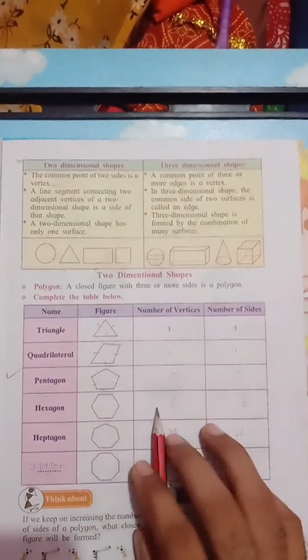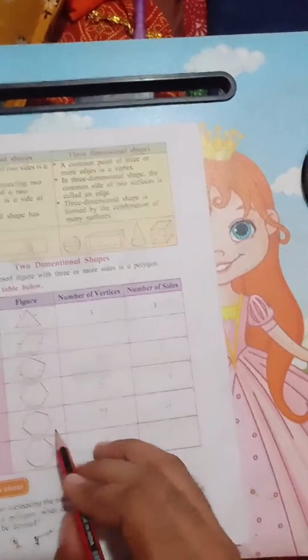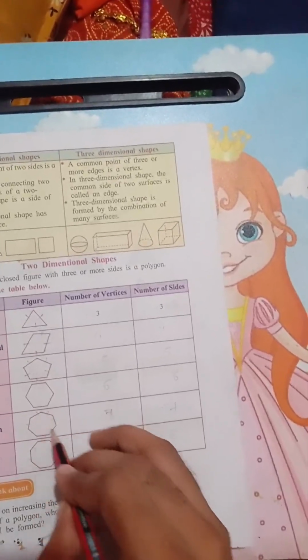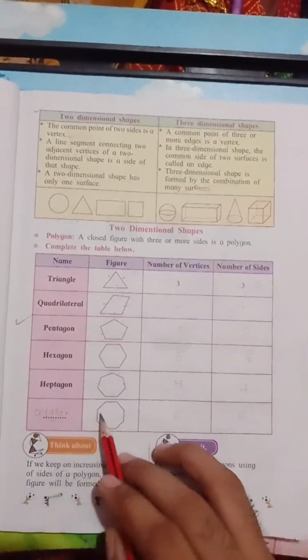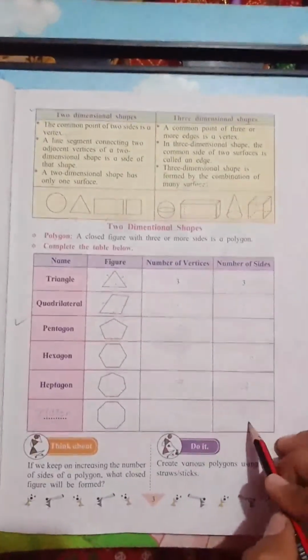In hexagon, there are 6 vertices and number of sides 6. In heptagon, there are 7 vertices and 7 sides. It's called as heptagon. In octagon, there are number of vertices 8 and number of sides 8.